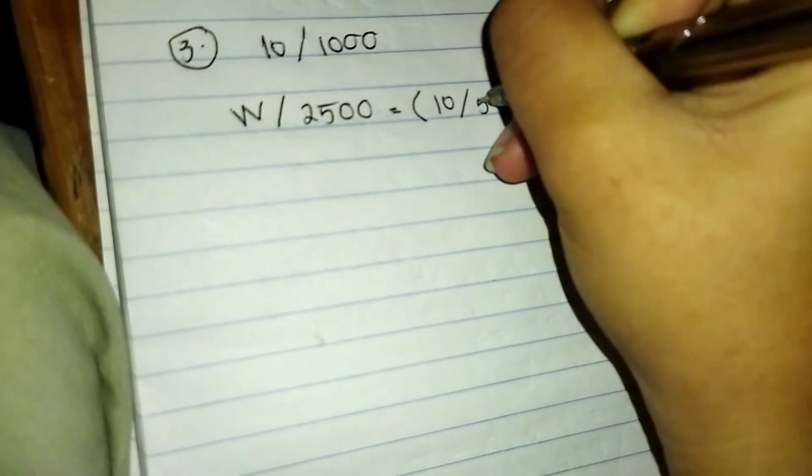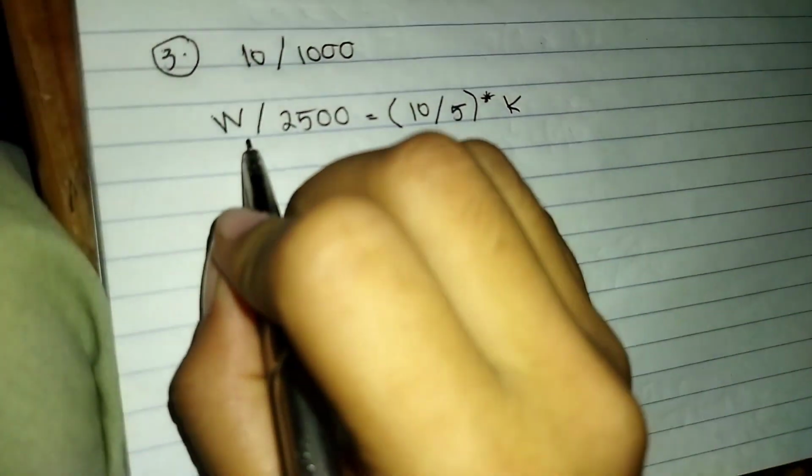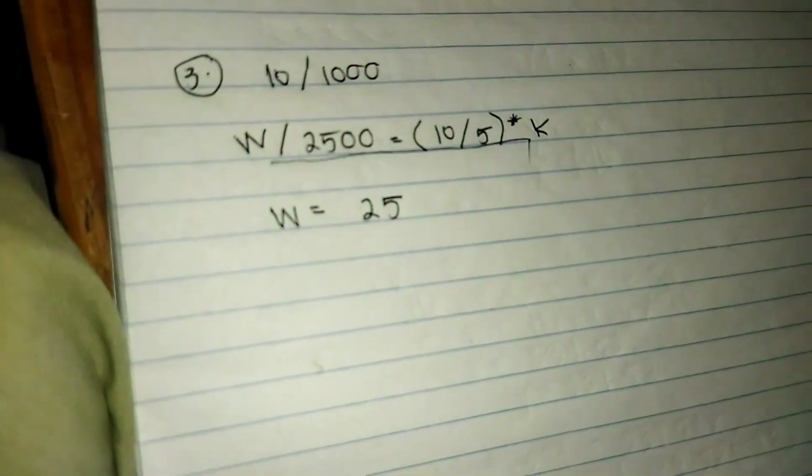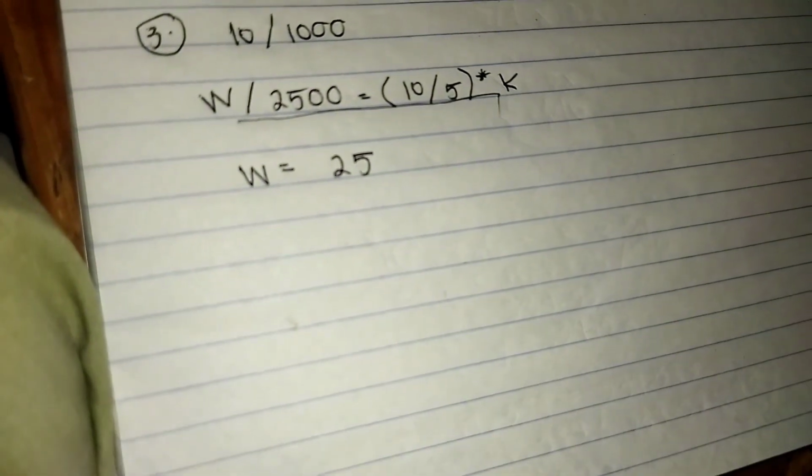To find the number of workers needed to produce 2,500 units in 10 days, we can use the same concept of proportionality. So, W divided by 2,500 is equal to 10 divided by 5 times k. Simplifying this, we get 25. Therefore, 25 workers are needed to produce 2,500 units of the product in 10 days.